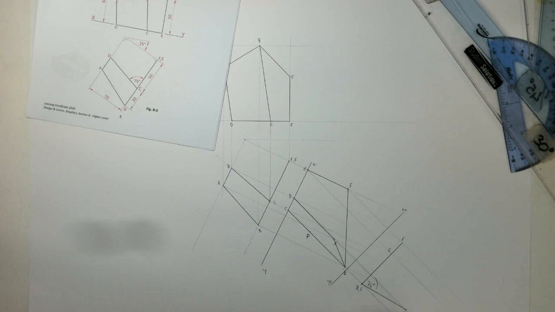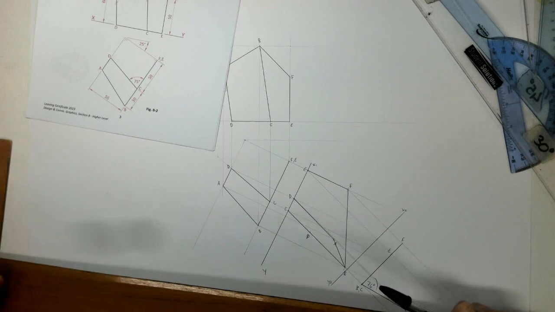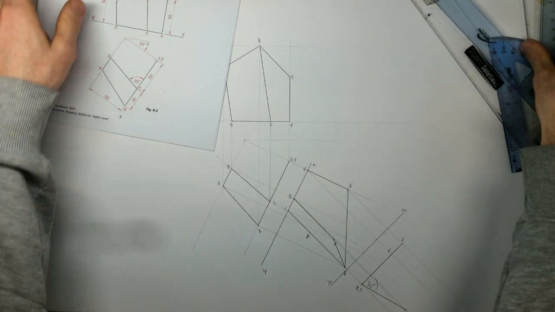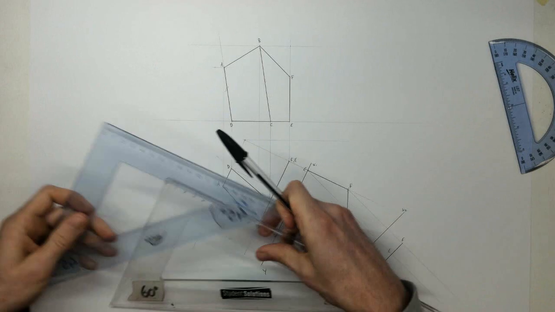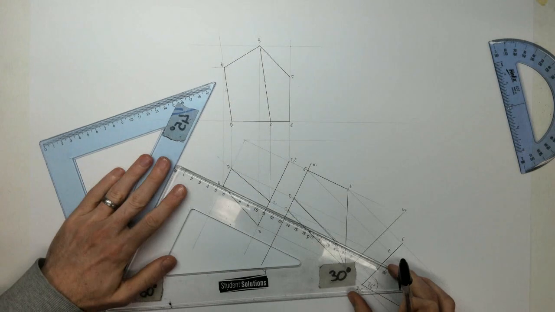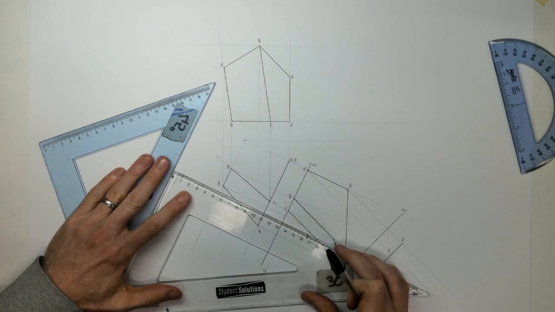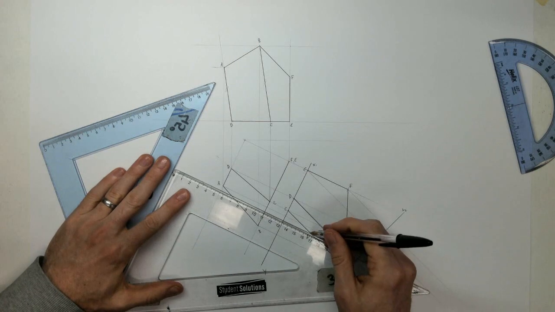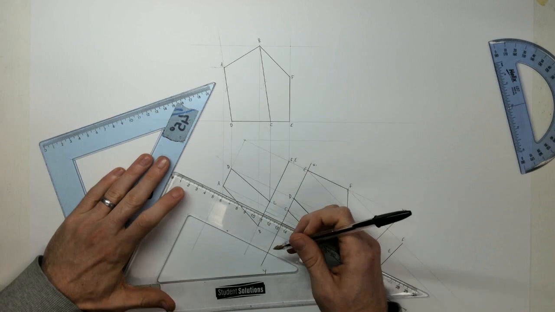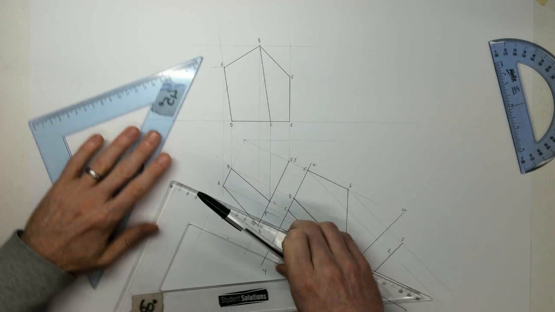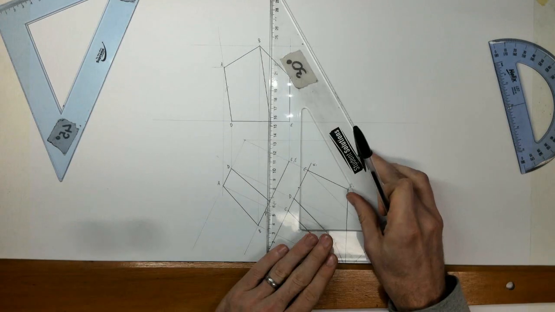All right. Now we just need to project that back to the other views. So we're kind of working in reverse of what we have done. So sliding set squares, sets my angle of projection, and we're projecting that back onto the line CB or BC, which is there, so that's point P, and we project it up onto the same line.